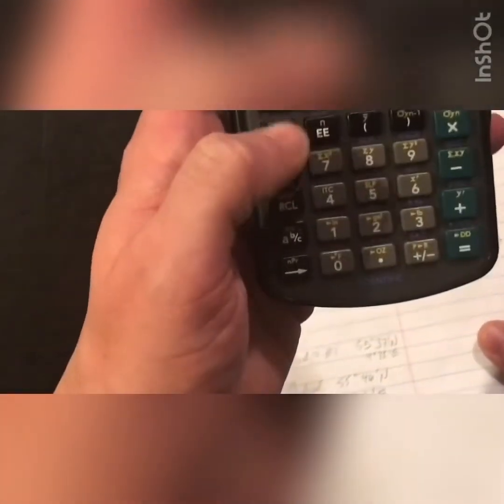So the calculator, what you want to do for the calculator is, obviously you need a scientific calculator with trigonometric functions on it. Okay, sine and cosine primarily. And then you also want the functionality of memory slots. So I would say most modern scientific calculators do.